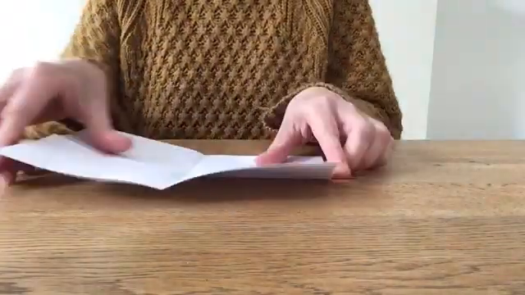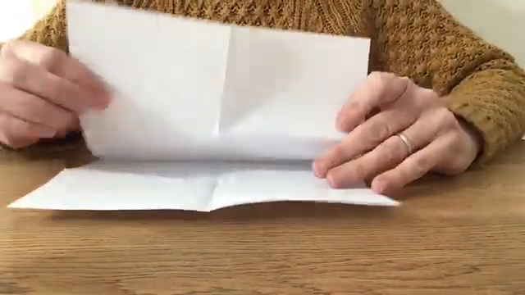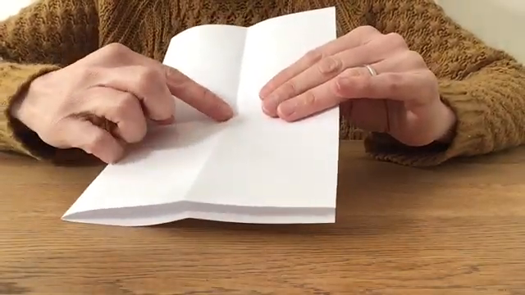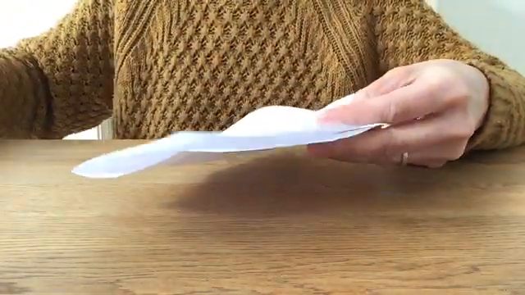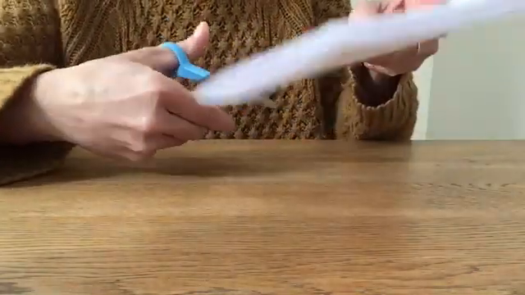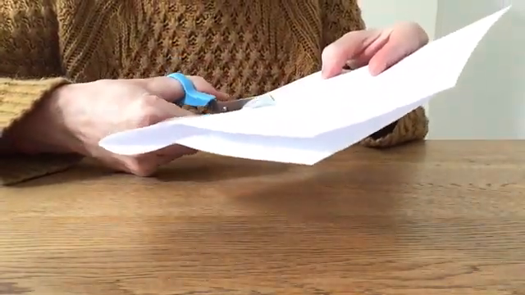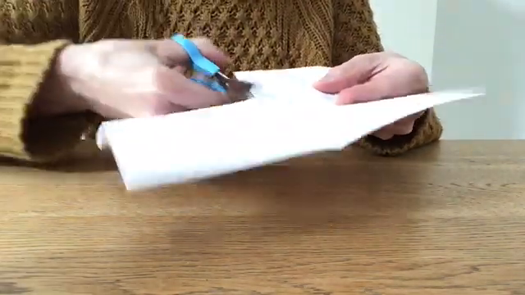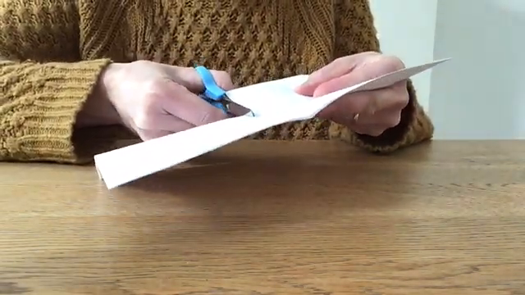Then I'm going to open my paper back out again. It opens it up, so the part that opens here, and then we're going to cut down into this centre fold here with my scissors. So a few careful snips just along that fold, into the centre, snip, snip, nearly there, into the middle and stop.